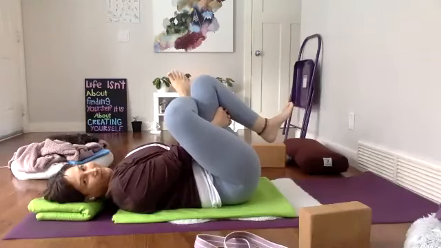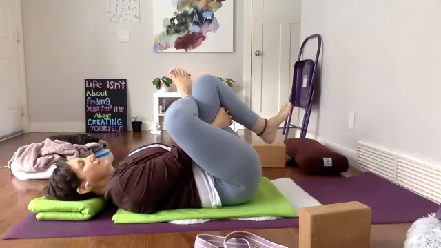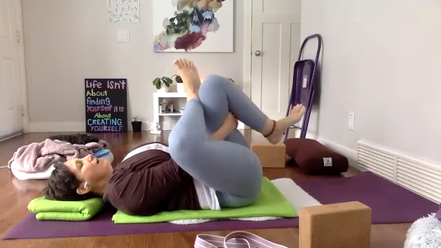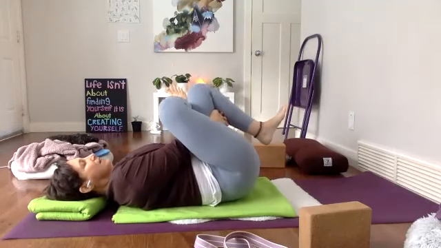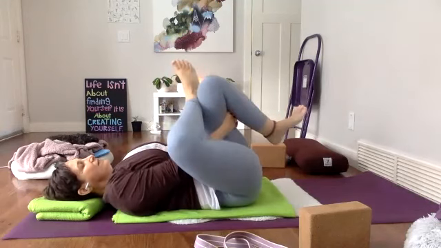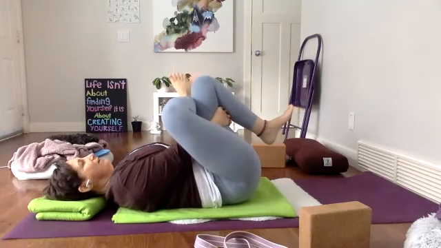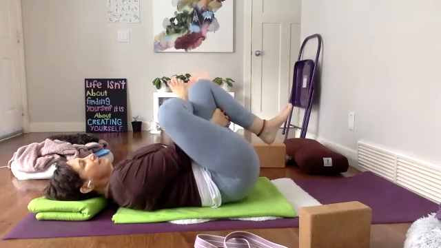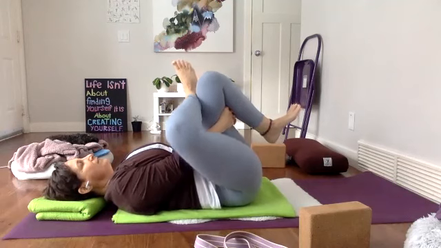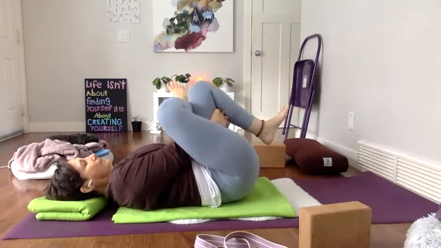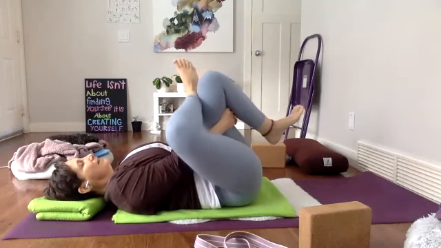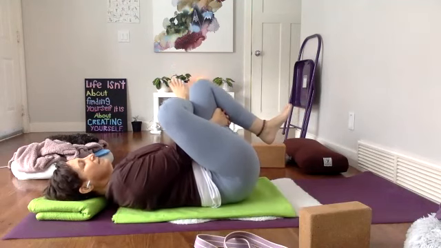Soften through your outer hip. Just even imagining the right outer hip softening. And then we'll rock with the fingers interlaced, just rock side to side. And so as you walk to the right side, things feel better. And as you go to the left side, things start to tighten up a little bit. Just feel. Good. Okay. And then we're going to rest.